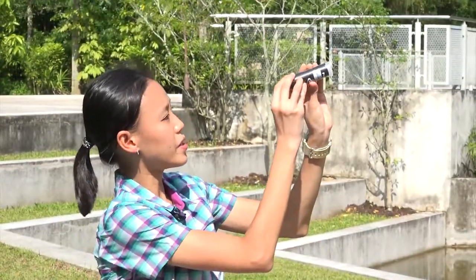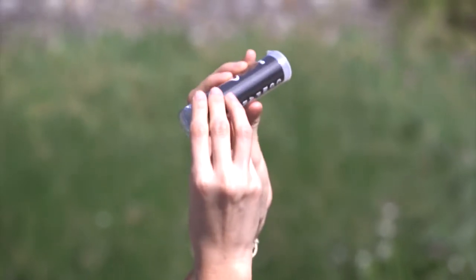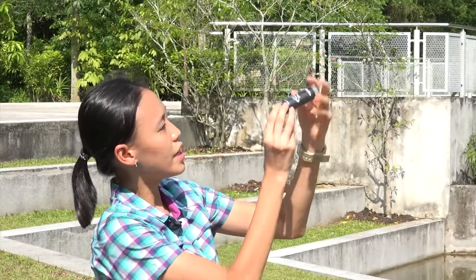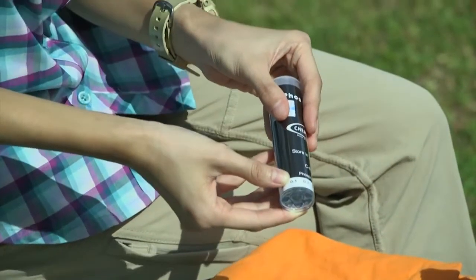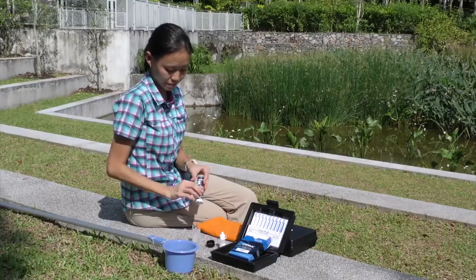Rotate the comparator until you find the best colour match. In this case, we can see that the colour falls at about 0.1 milligrams per litre. If the colour of the sample falls between the standards, it is okay to estimate the sample value.